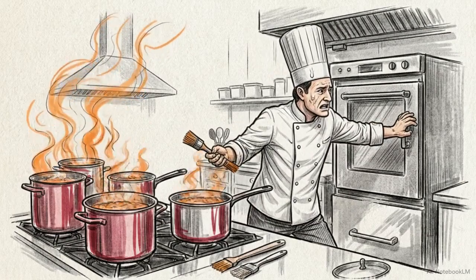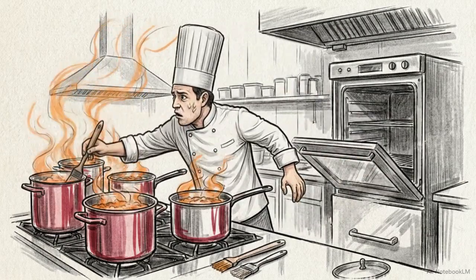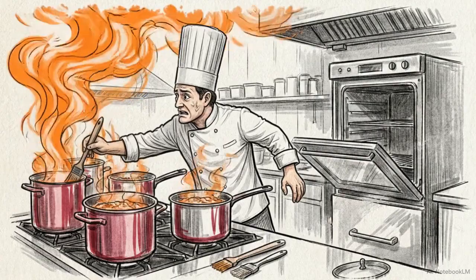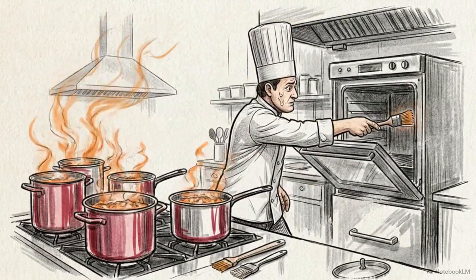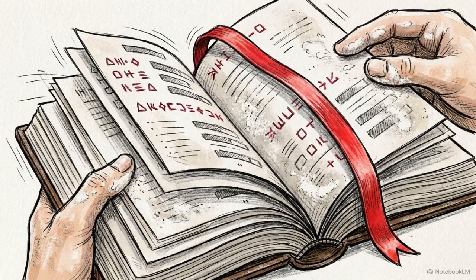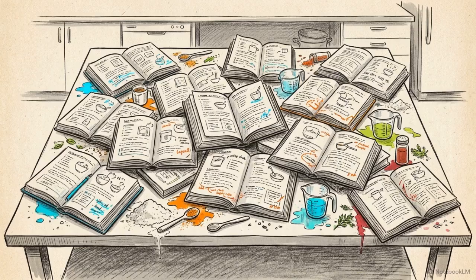Ever tried to cook a massive holiday dinner entirely by yourself? You have 6 pots on the stove, a turkey in the oven, and you're frantically flipping through a recipe book, trying to remember if you already added the salt. It is completely overwhelming to keep track of every single step.